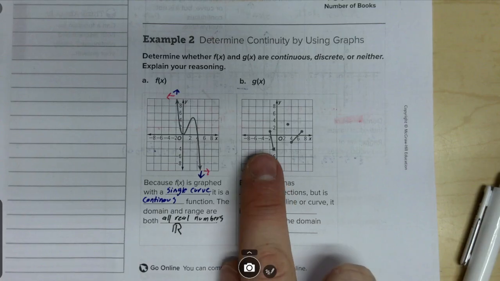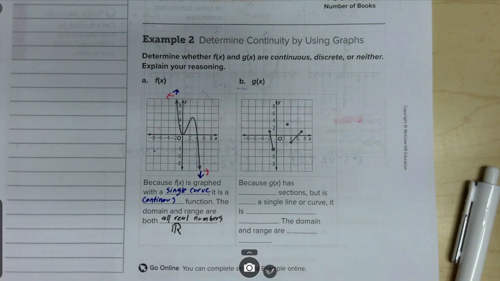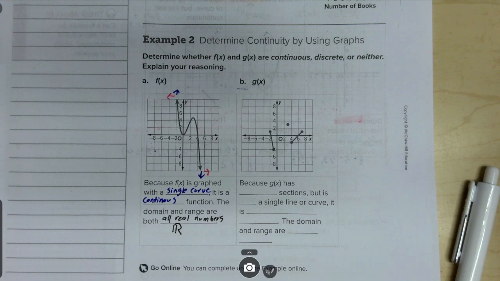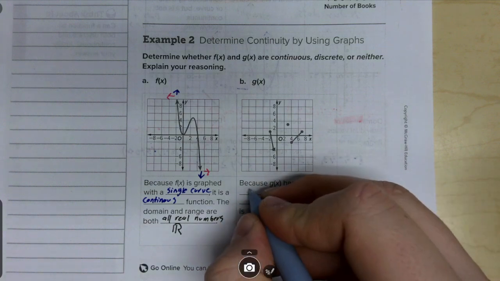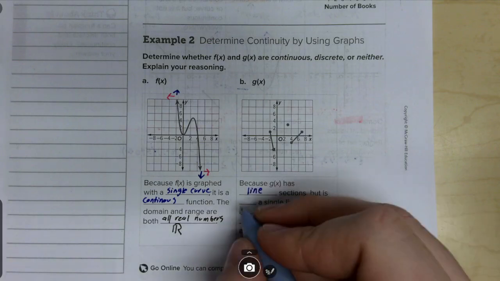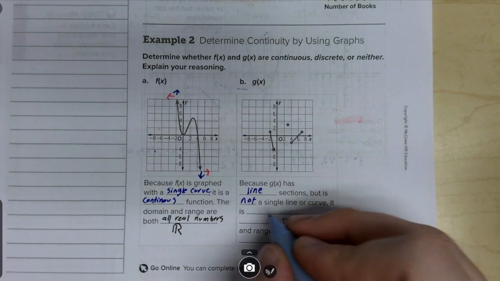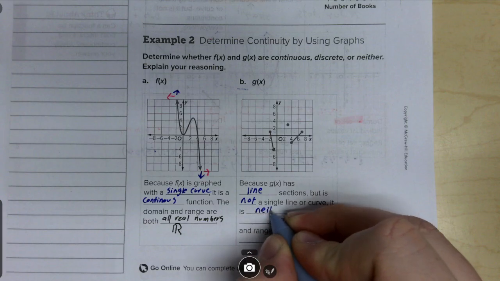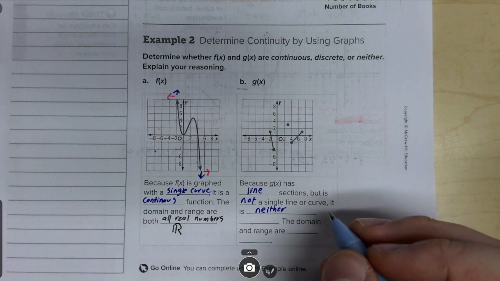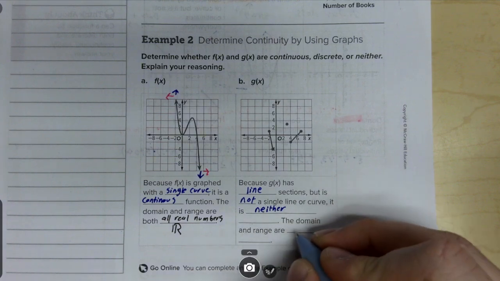Now, over here, I see a line segment and a point. So that should be neither. Because g of x has line sections, but is not a single line or curve, it is neither. The domain and range are intervals of numbers.